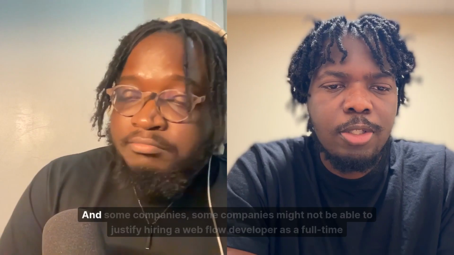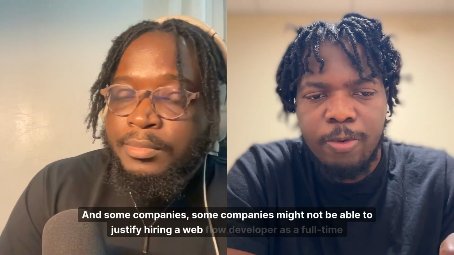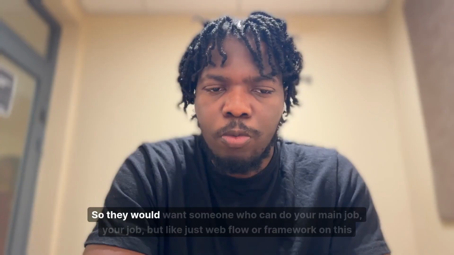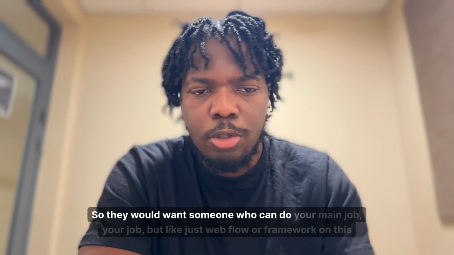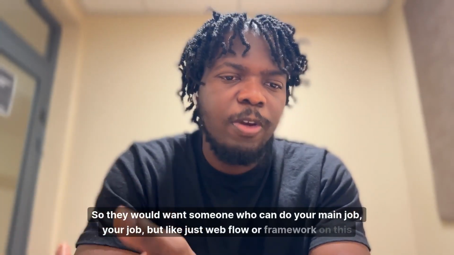Yeah. And some companies might not be able to justify hiring a Webflow developer as a full-time staff. So they would want someone who can do your job, but like just Webflow or Framer on the side.